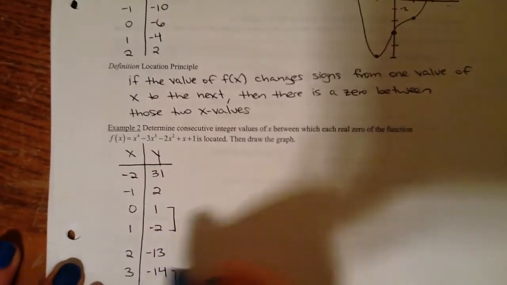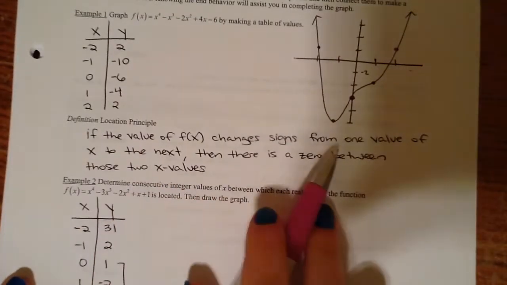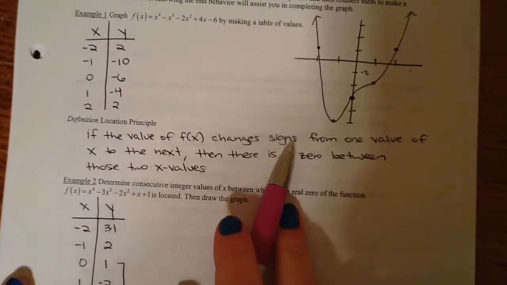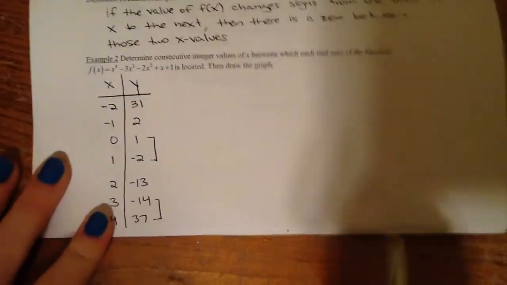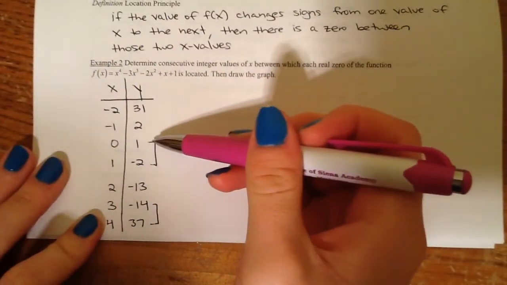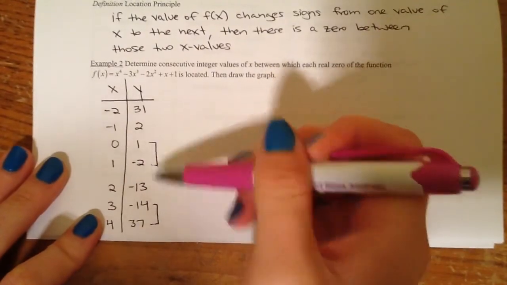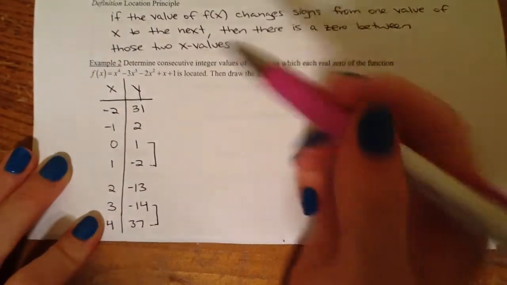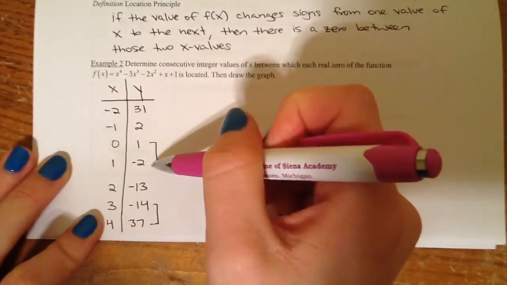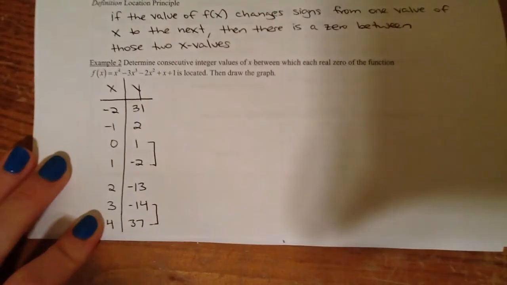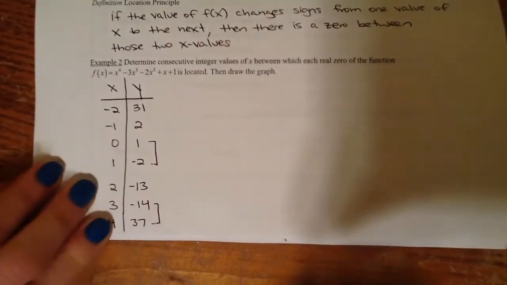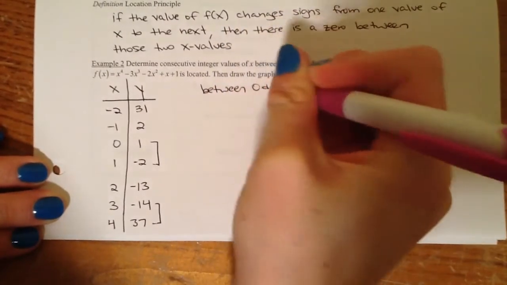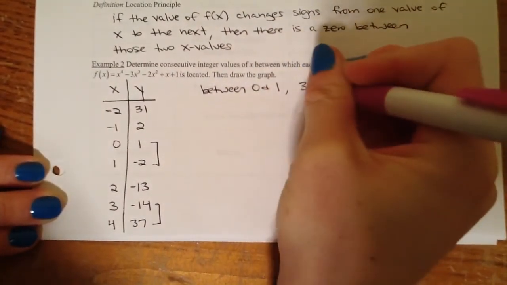So 37. According to the location principle, remember it says if the value changes sign from one value of x to the next, so changes from either positive to negative or negative to positive, there must be a 0 somewhere between those two x values. So here, my values of f of x change from positive to negative, then later they change from negative to positive. So there must be a 0 in between there somewhere, because I'm above the x-axis, then I'm below, and here I'm below the x-axis, then I'm above. So it must happen somewhere in there. Okay, so let's say between 0 and 1, and then again between 3 and 4.